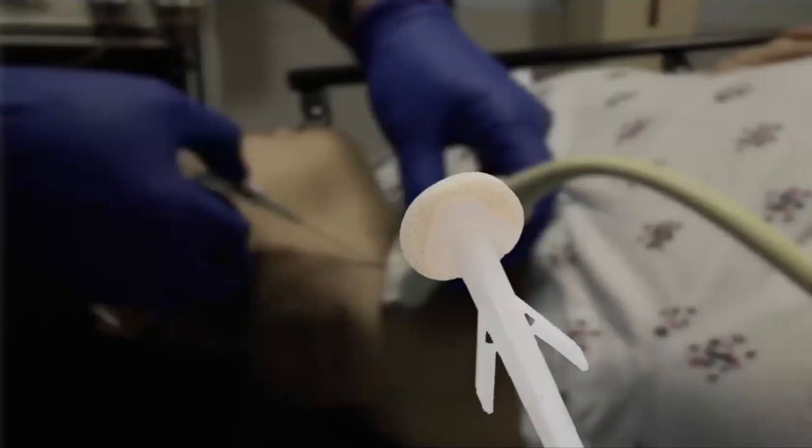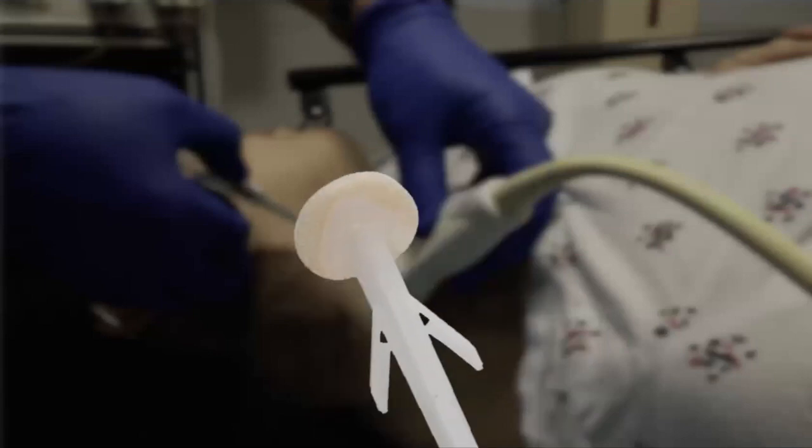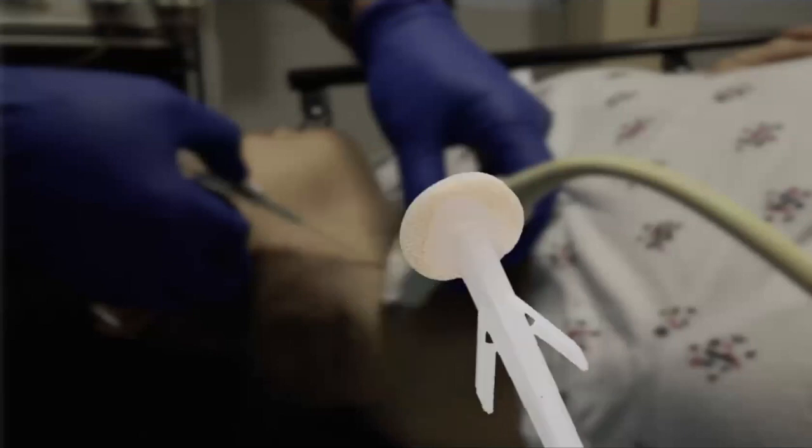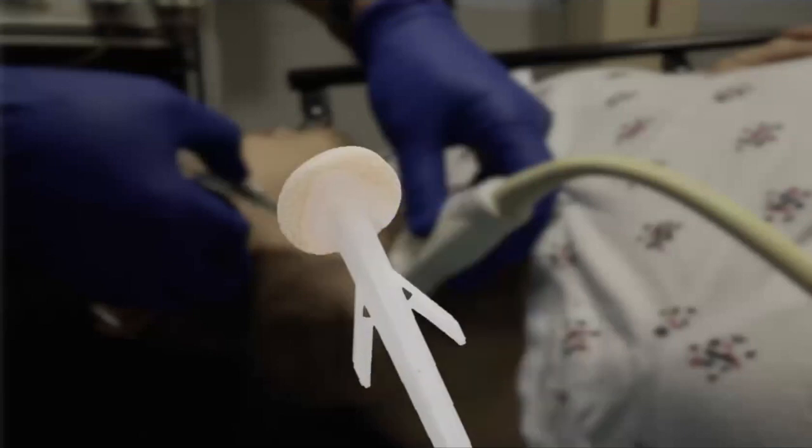So then you go up to the patient. Guys, I'm so excited for this animation. Wait, check this out. You go up to the patient, you prep the neck. Oh my God, that was so good. Hold on. Wait, can we do it again? We're going to do it again. You prep the neck. Oh my God, so good.